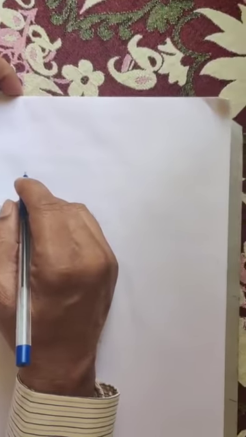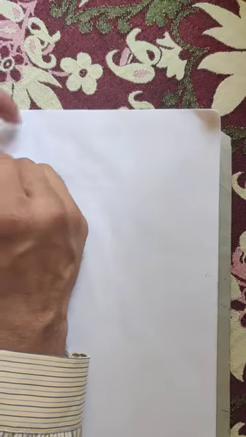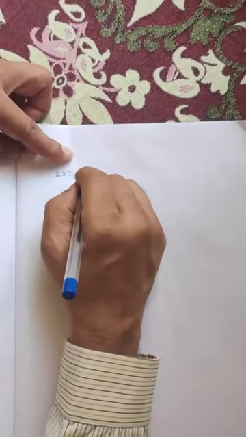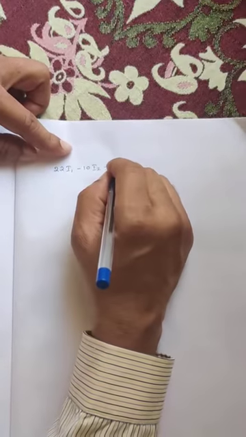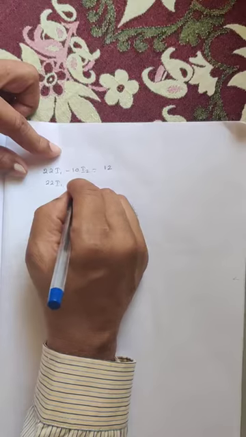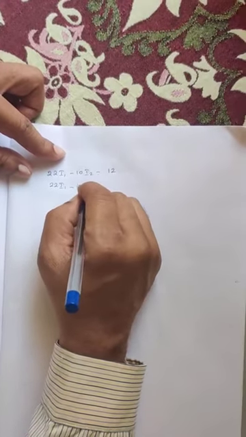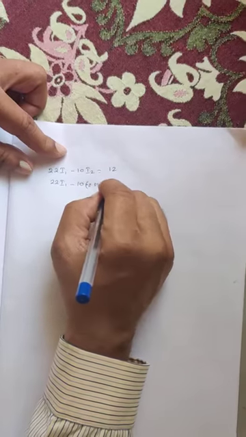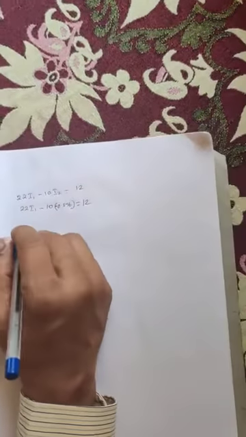We can make use of equation number 2. From 22 I1 minus 10 I2 is equal to 12, so 22 I1 minus 10 into minus 0.396 is equal to 12. Minus into minus becomes plus, so 22 I1 plus 3.96 is equal to 12.